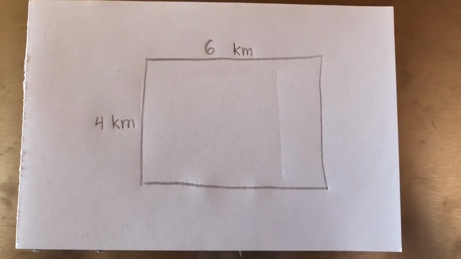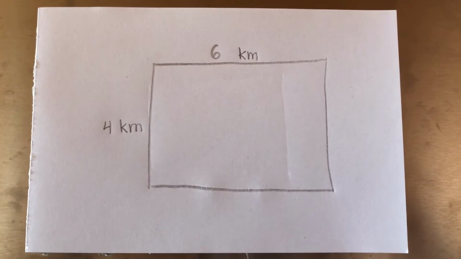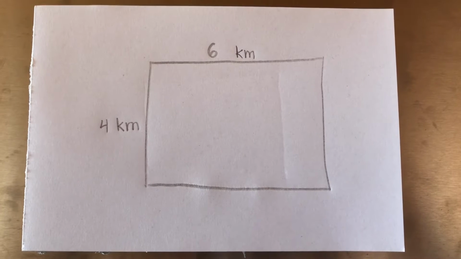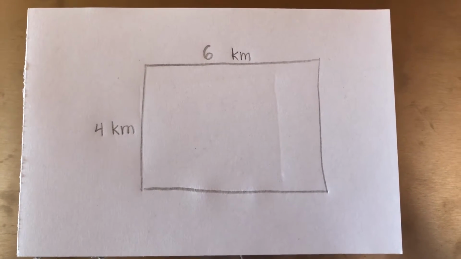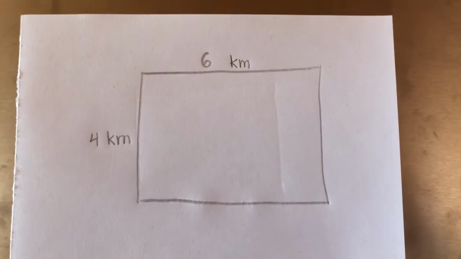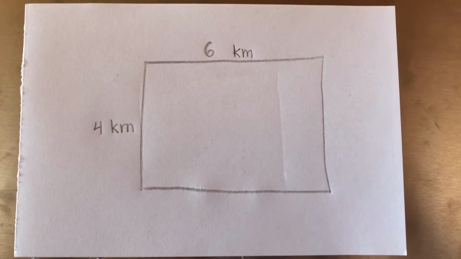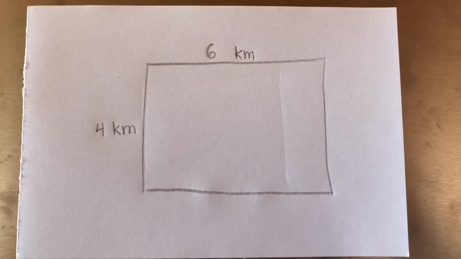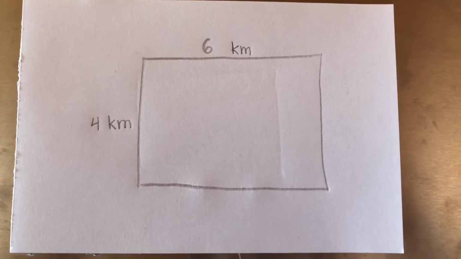So let's start with reviewing a little bit about the area of squares and rectangles. The area formula I'm going to be using today works for any type of square or rectangle, no matter how big or how small. If we look at the rectangle that I've drawn here, I've decided to use the units of kilometers for each of the sides. You could use any unit of distance that you want. Here I've said that the long side is 6 kilometers long and the short side is 4 kilometers long.